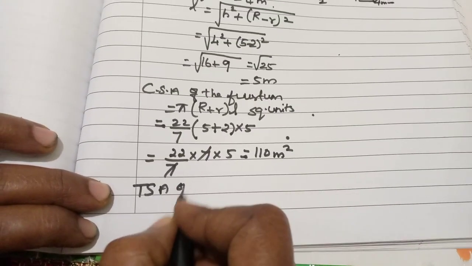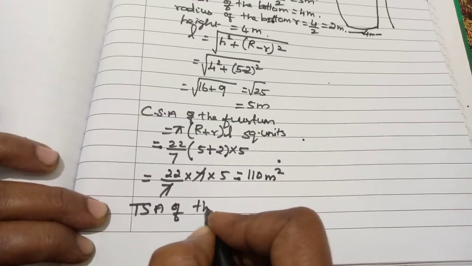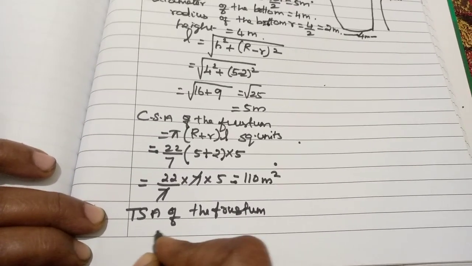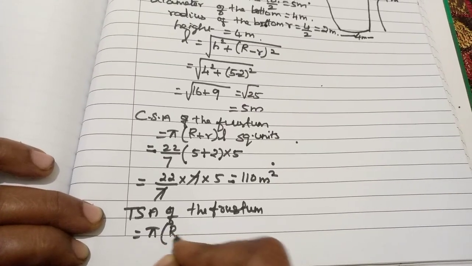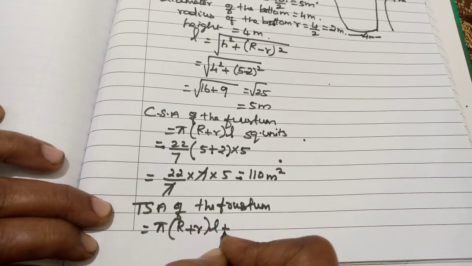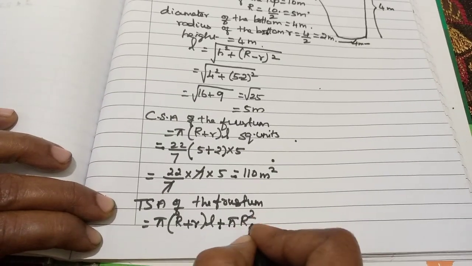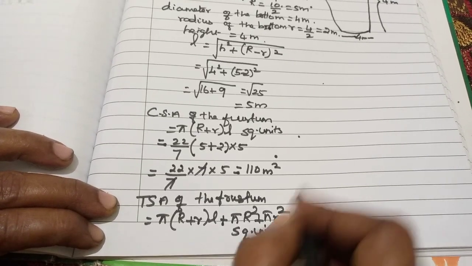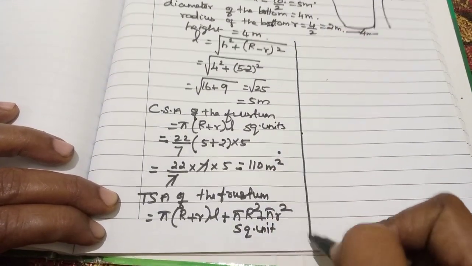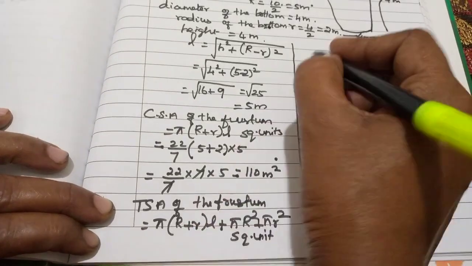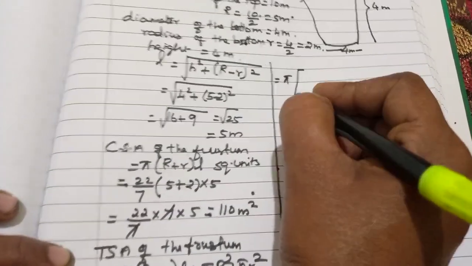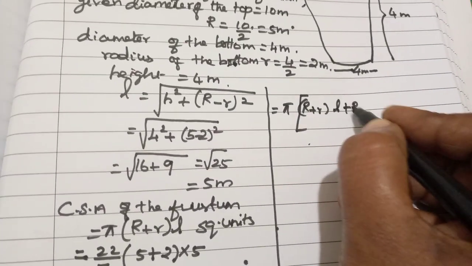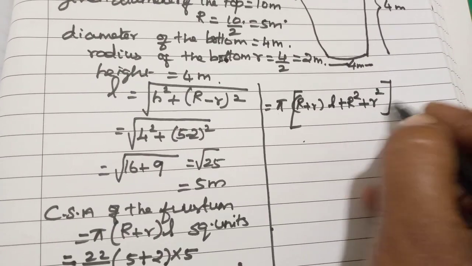What is the TSA of the frustum? TSA of the frustum is equal to, what is the formula? Pi into (capital R plus small r) into L plus pi into capital R square plus pi into small r square units. Let us take pi common from all the terms, which is equal to pi into the remaining: (R plus r) into L plus capital R square plus small r square units.